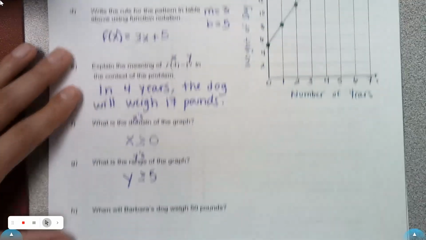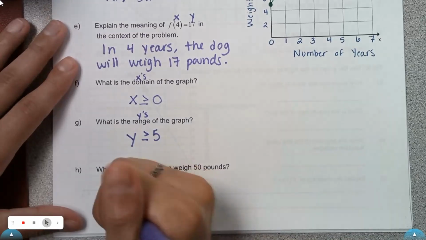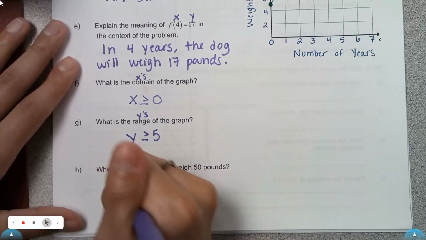When will Barbara's dog weigh 50 pounds? So that equation that we wrote up above in part D, I'm going to rewrite it here.